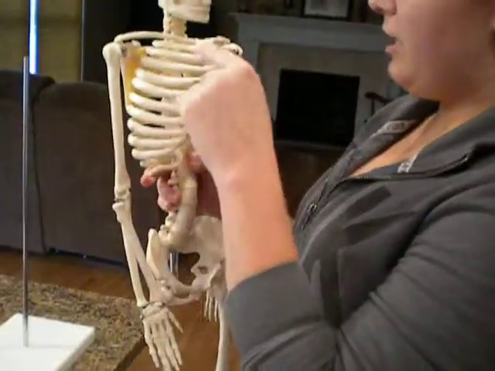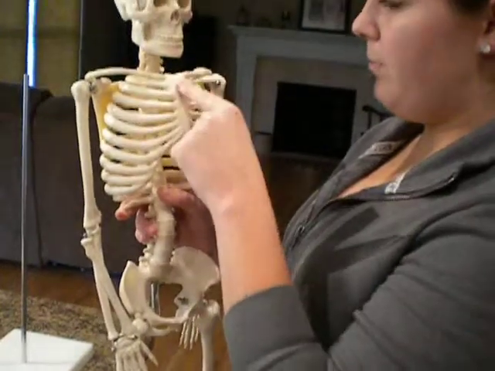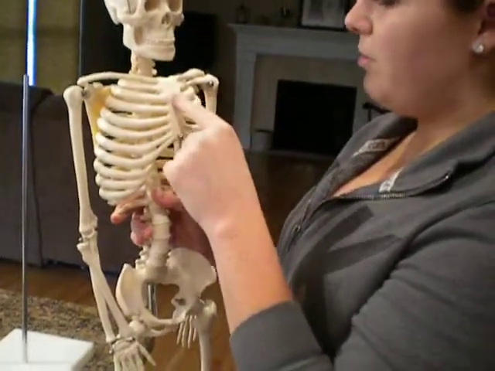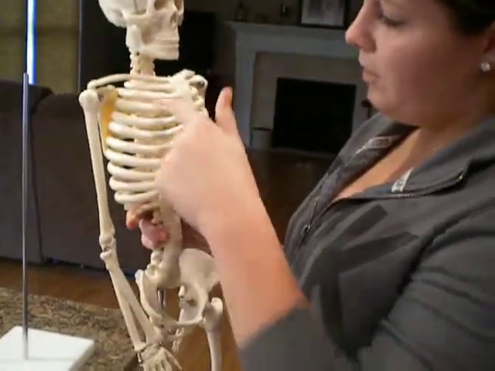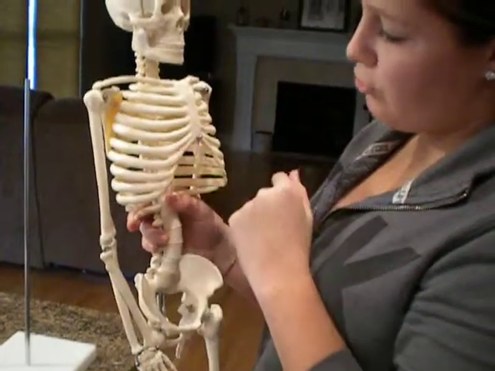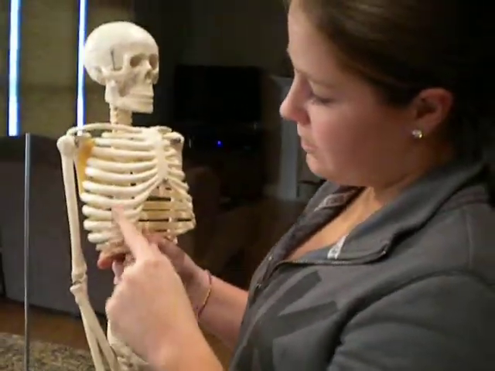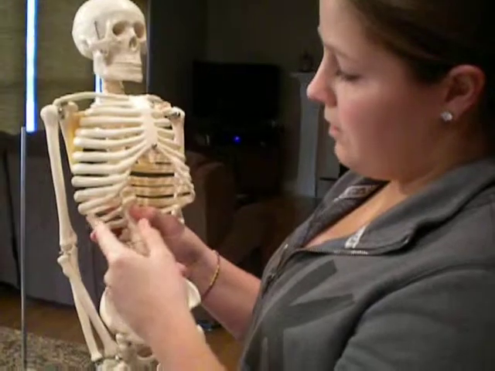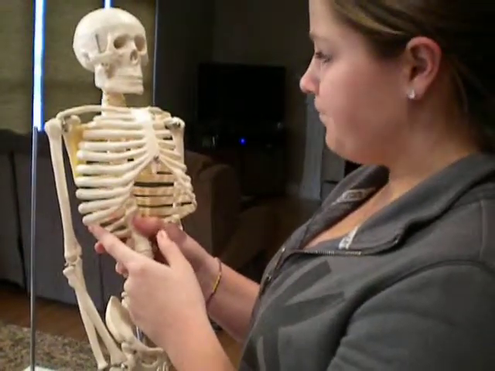And then you have your sternum with the manubrium, sternal angle, and the body. Your first 7 ribs are true ribs, and then the next 4 are false ribs. Then you have 2 floating ribs.